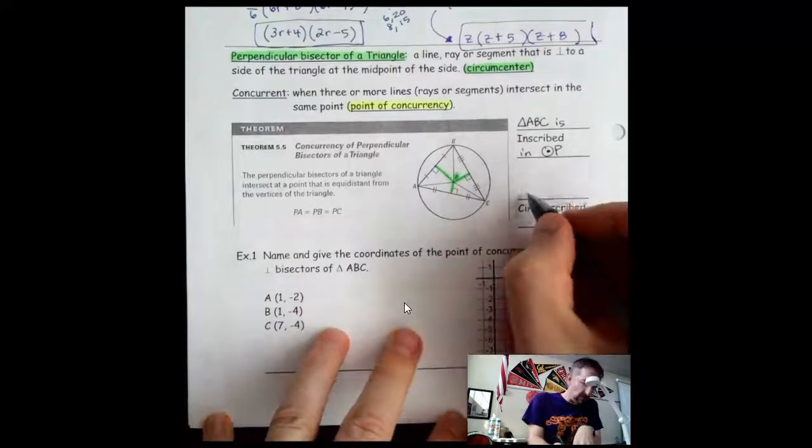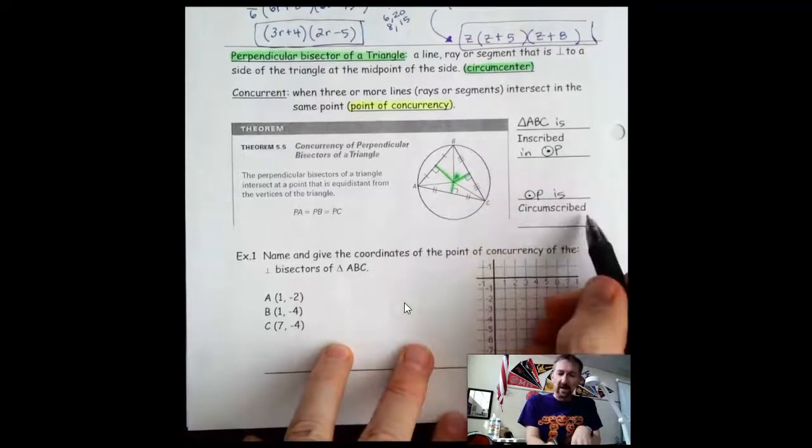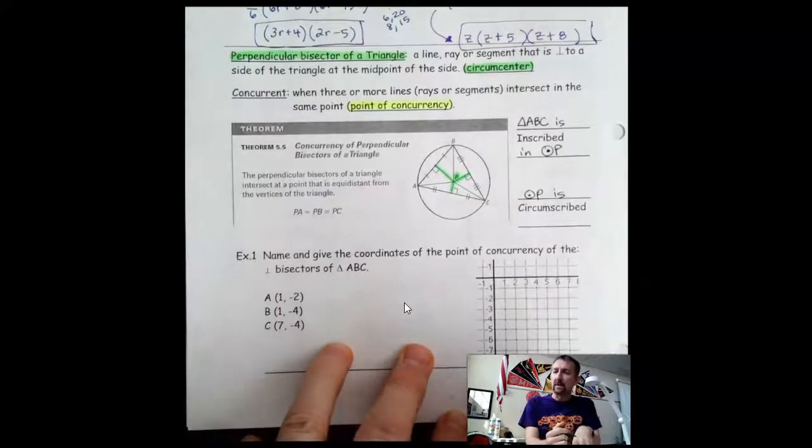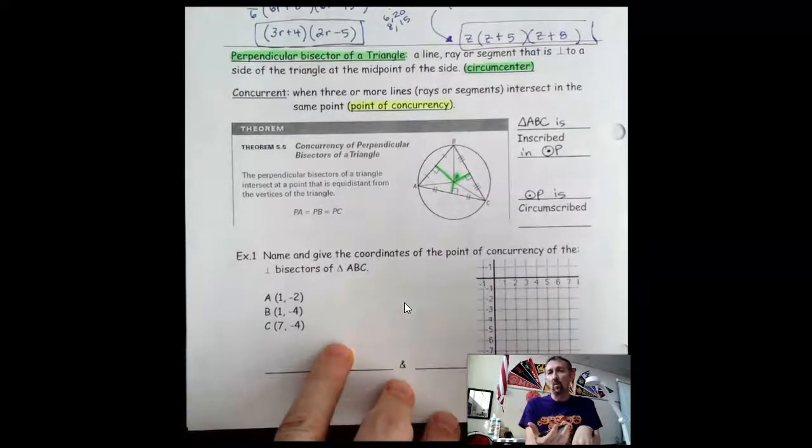Now, the circle P is circumscribed. Circum means around. So circumnavigate means to go around the world.